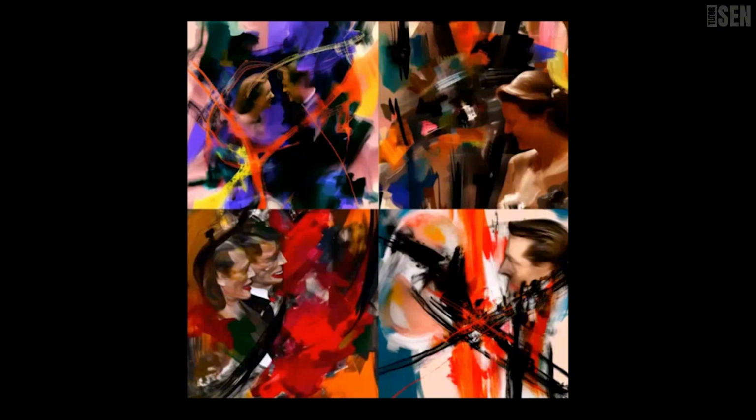Then we have Brad and Angelina. Yes, it gets really crazy because we give AI a lot of freedom to experiment. This is when the parameters that we set are way too powerful, and we would tone it down a bit and continue experimenting with this style if you like it.